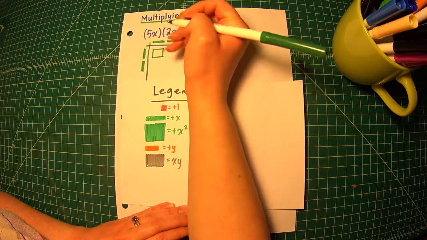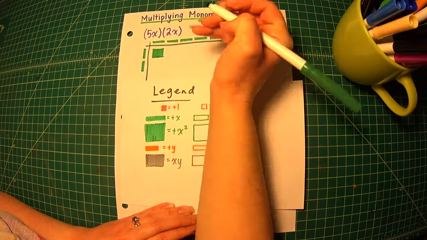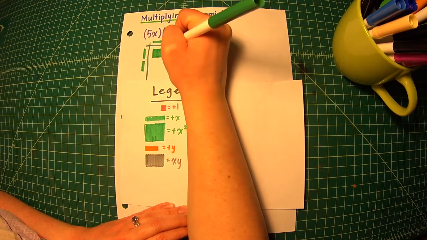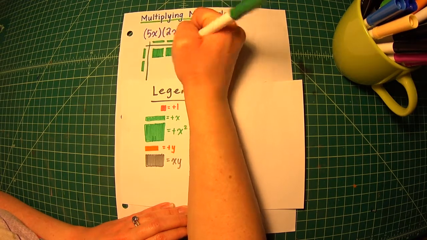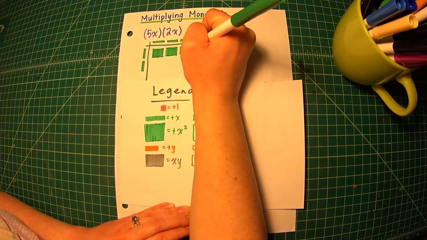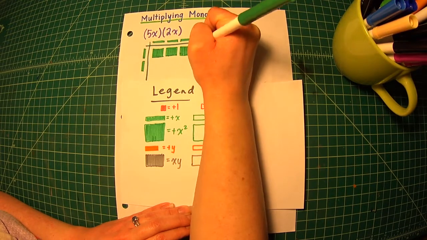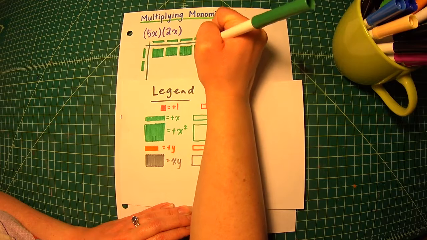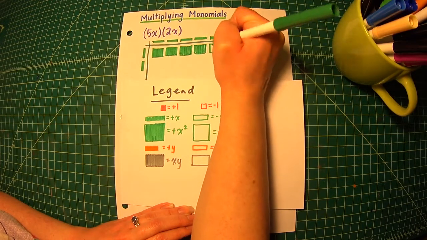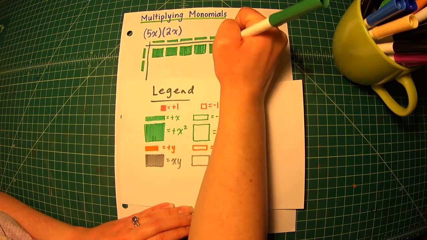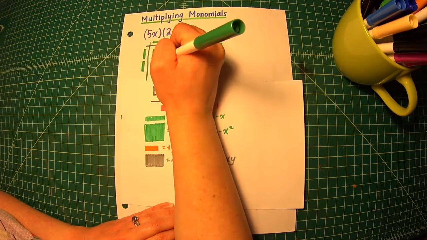So each of these turns into a positive x squared. We fill in a positive x squared for every x along the top, and for every x along the side as well.